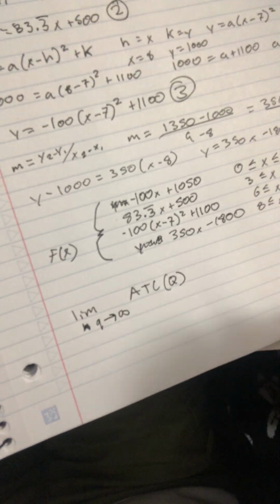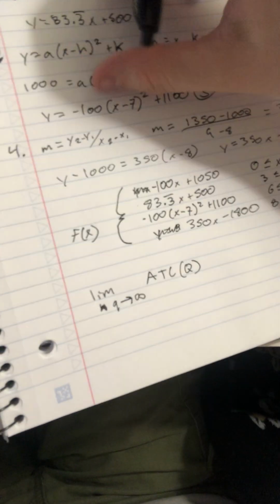So that we can refer to as the limit of our function as the average total cost and quantity are calculated.